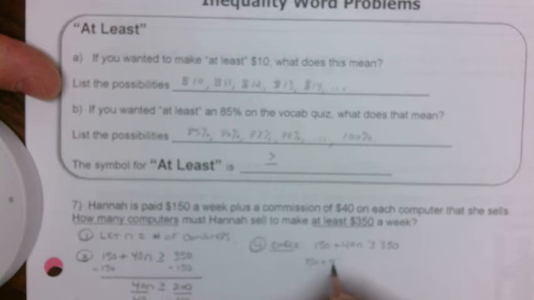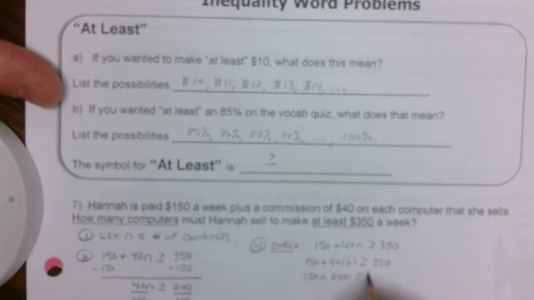150 plus 40 times 6 is greater than or equal to 350. Again, I'm using a number that's bigger than 5, so I make sure that I've used the correct symbol of greater than or equal to. When I do the order of operations, I'm going to multiply first. 40 times 6 is 240, so we're going to have 150 plus 240 is greater than or equal to 350. Adding 150 and 240 gives me 390, which is greater than or equal to 350. So the check works. I now know that I've used the correct symbol.